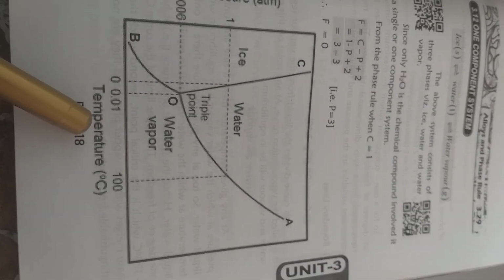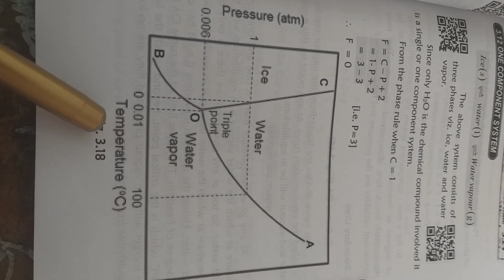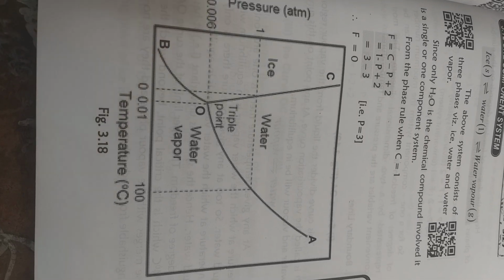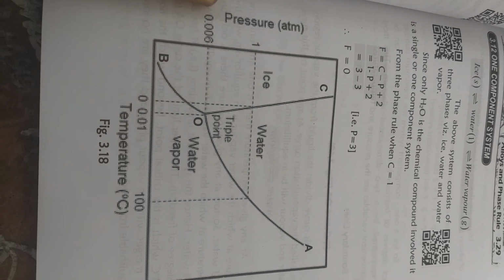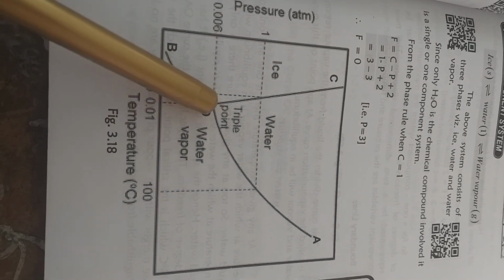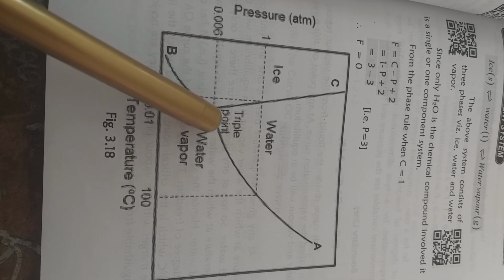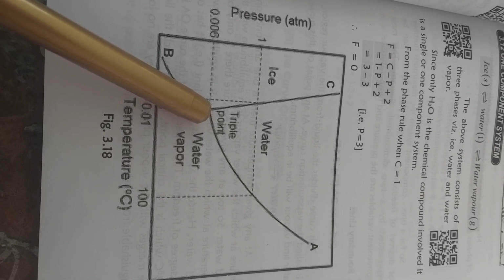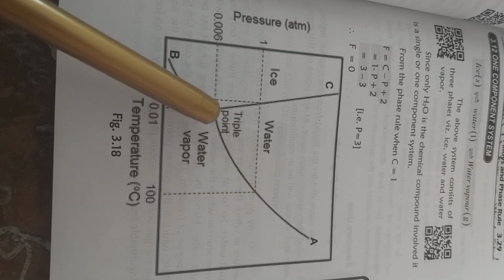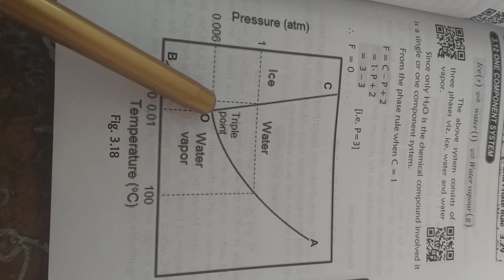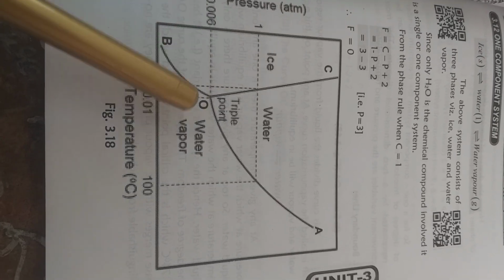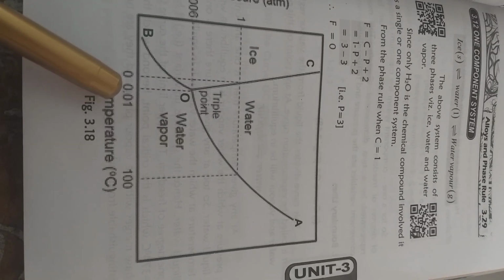So here two factors are given in the graphical data, but there is no freedom to vary temperature or pressure. Both have to be specified or both have to be fixed. Only at a particular pressure and a particular temperature this point O exists. Otherwise the equilibrium does not exist. That is the meaning. So therefore at a triple point the system is non-variant. This point exists only at the pressure 0.006 and at the temperature 0.01 degree Celsius.